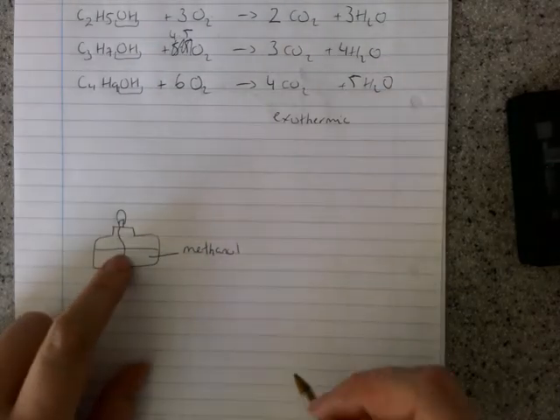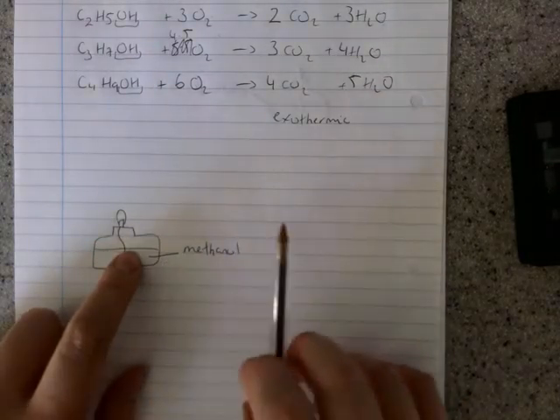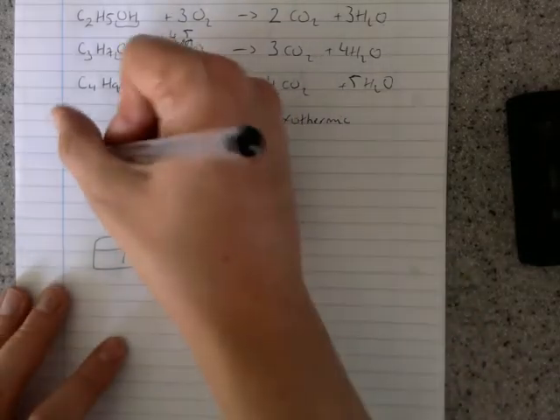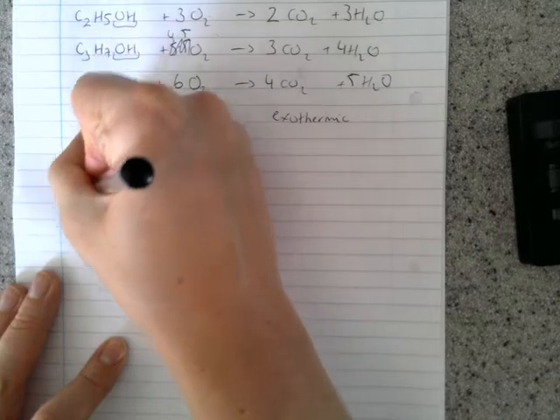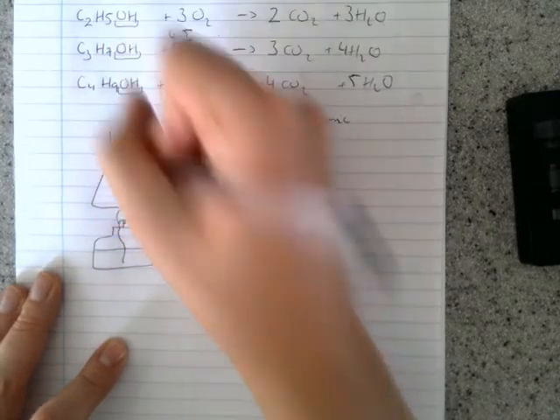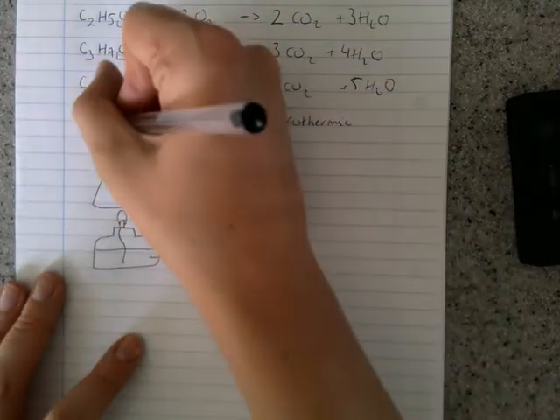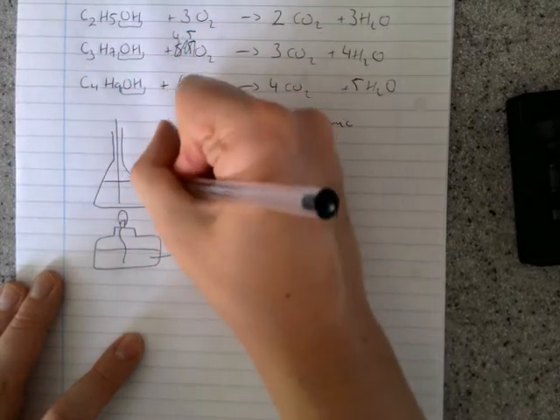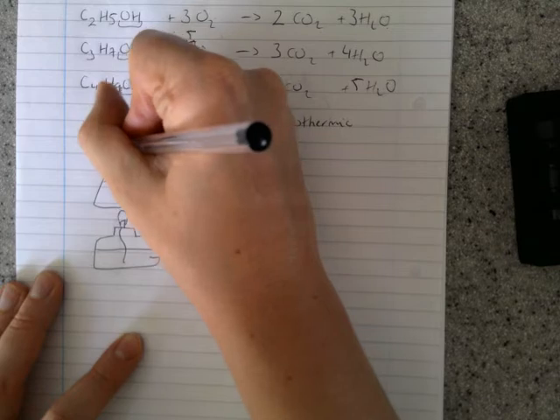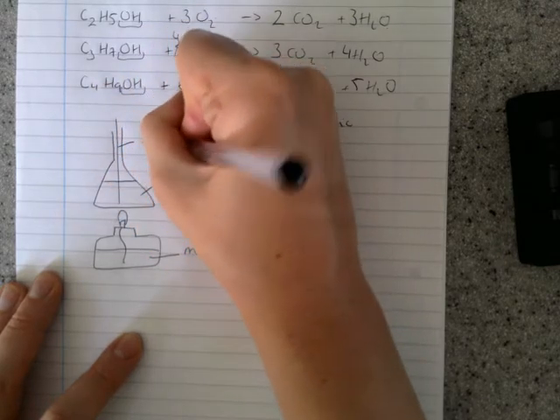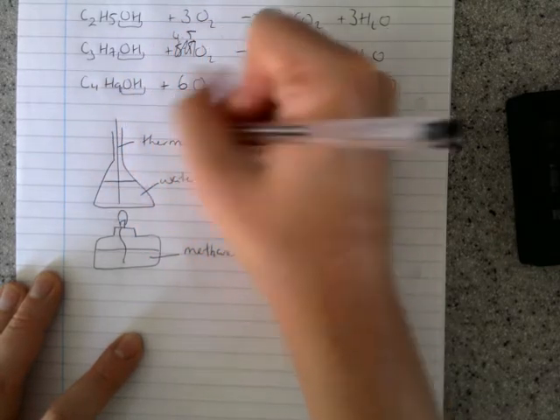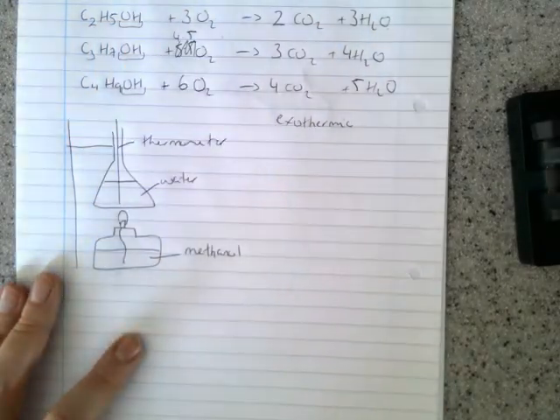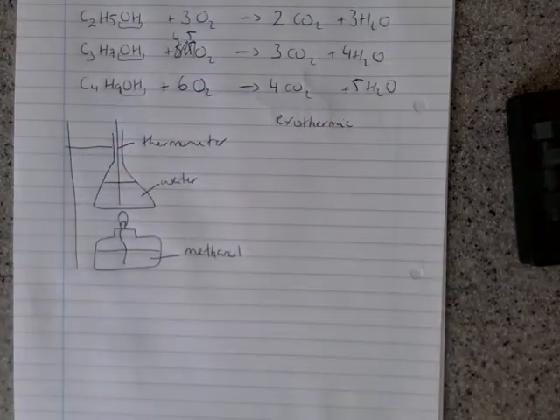And what I do is I need to get the temperature at the start and I need to get the temperature at the end, but I'm not going to get the temperature of the alcohol. Instead, I'm going to place some water above the alcohol, and I'm going to get the temperature of the water instead. So I'm going to place a thermometer into my water. So I've got water there and I've got a thermometer, and to hold that conical flask in place I'm going to use a clamp. So I'm just going to have a little clamp around the neck of my conical flask.